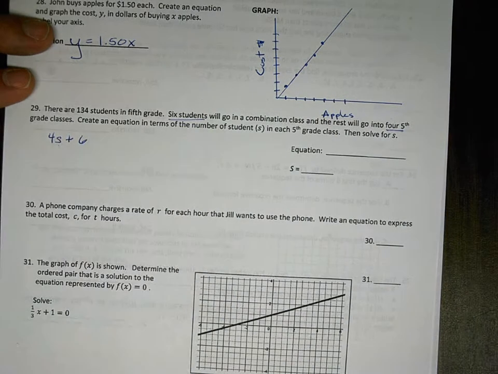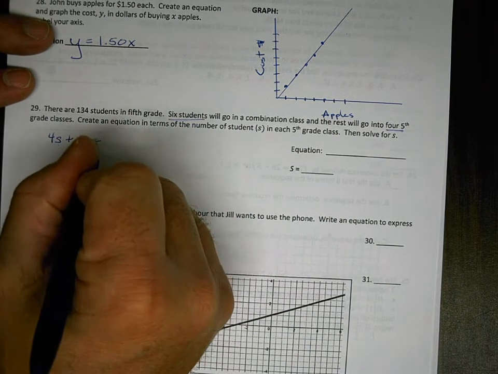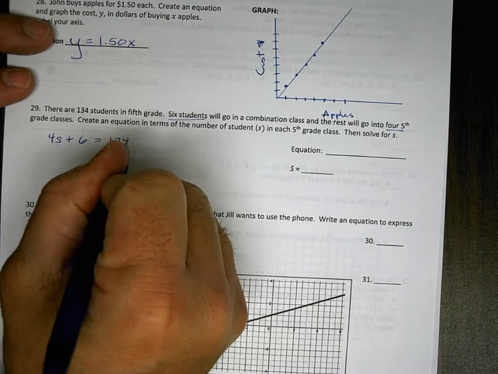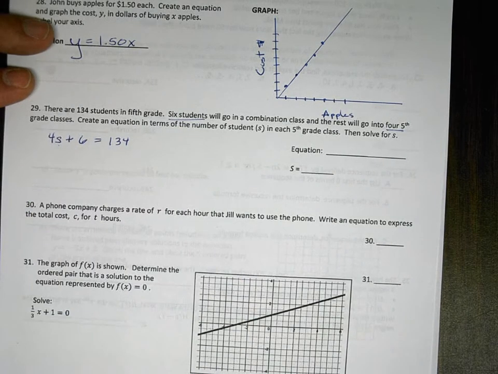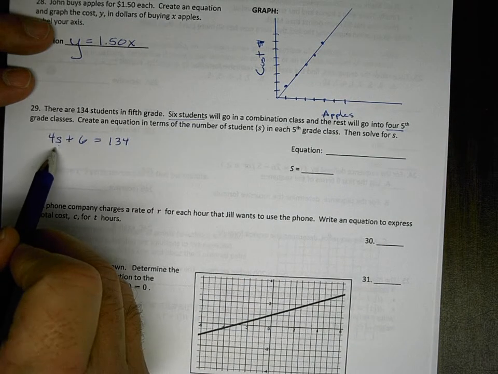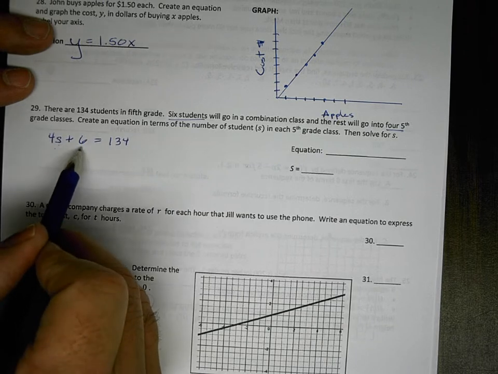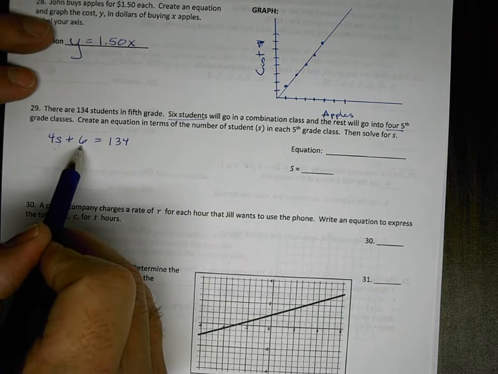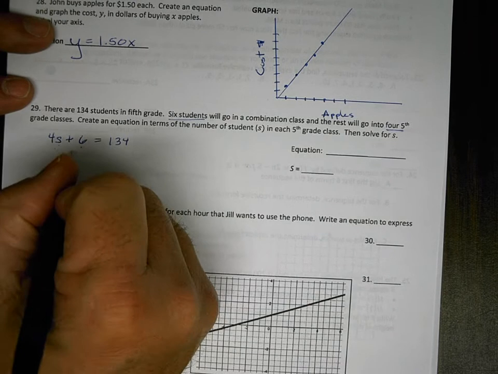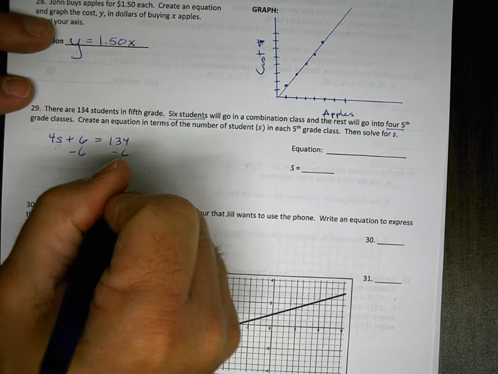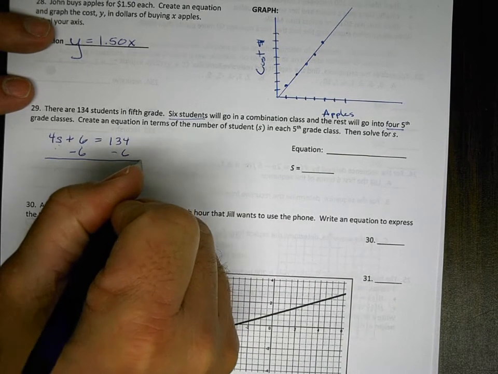All right. So we have a total of 134 5th grade students. So all the 5th grade students are going to end up in one of the 4 classes, except for those 6 that are going into the combination class. So now solving for S, I'll subtract 6 from both sides. I want to get rid of those 6 kids in the combination class.